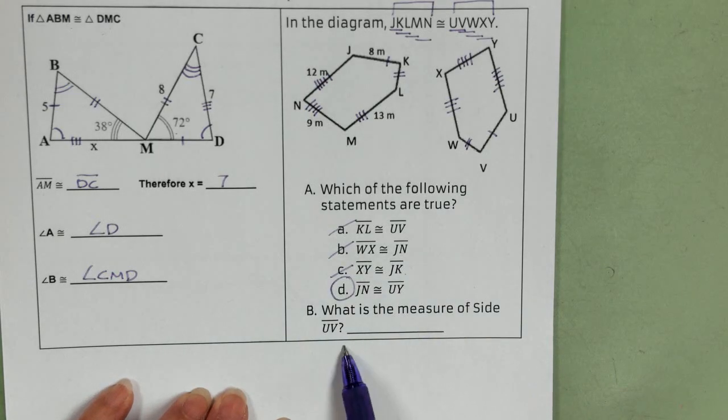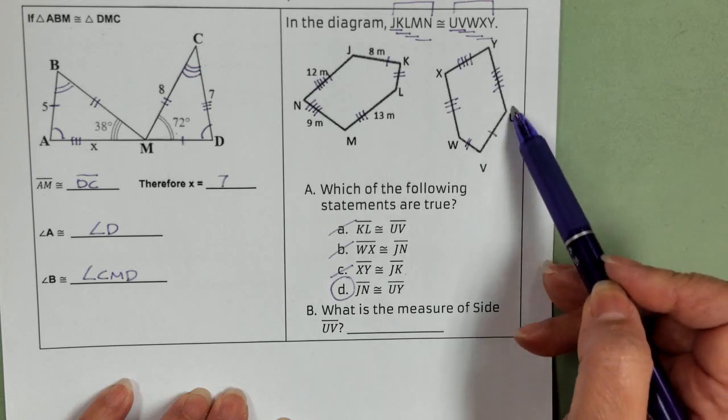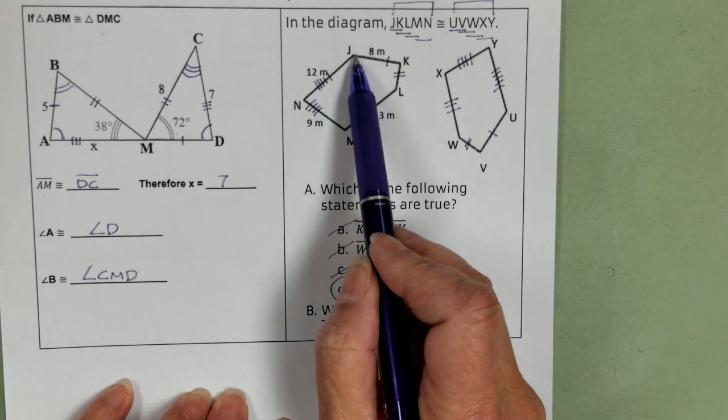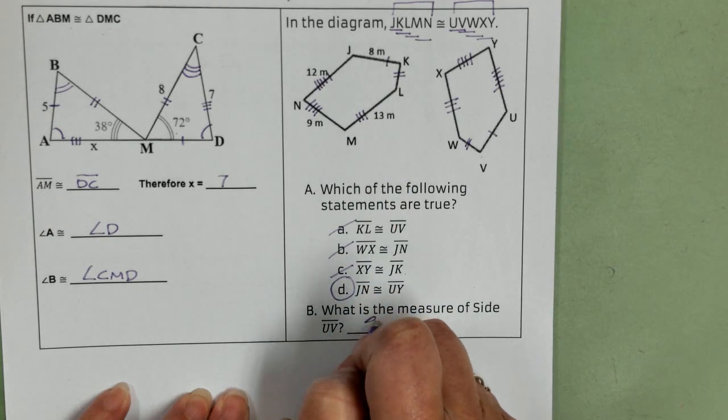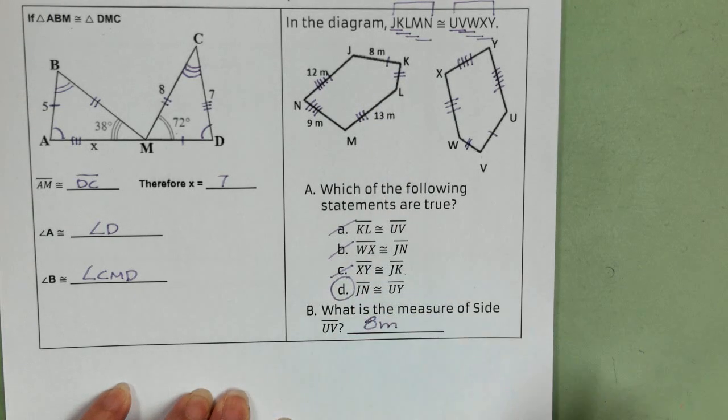To find the measure of side UV, UV has 1 tick mark, matches up with JK. JK is 8 meters, so UV is also 8 meters.